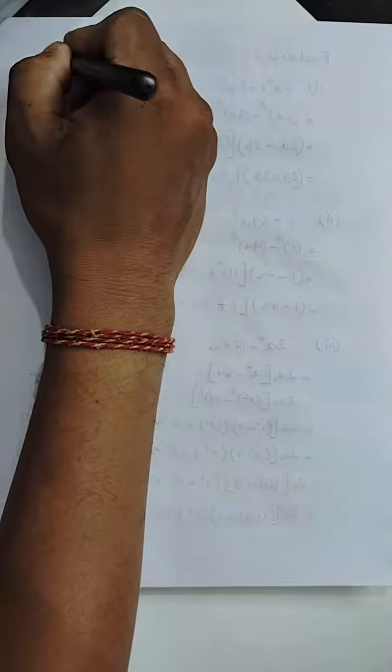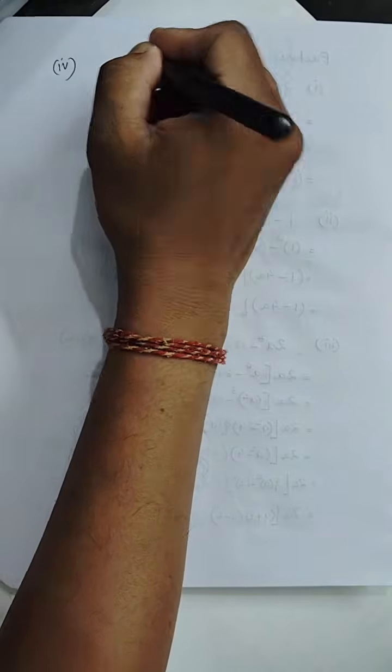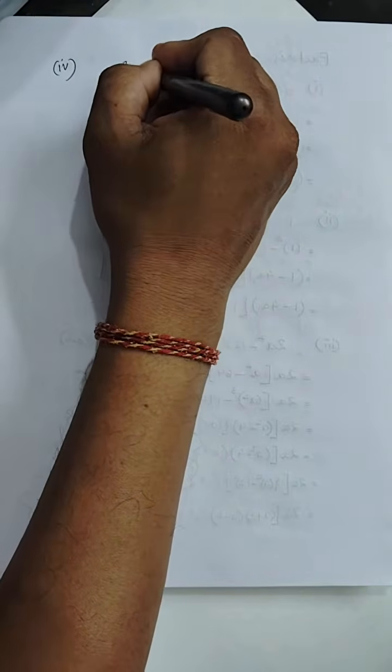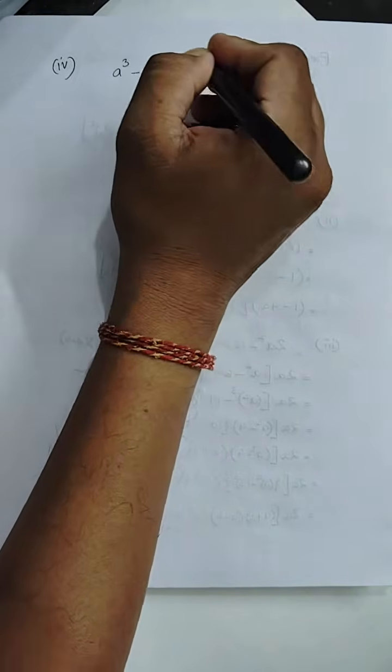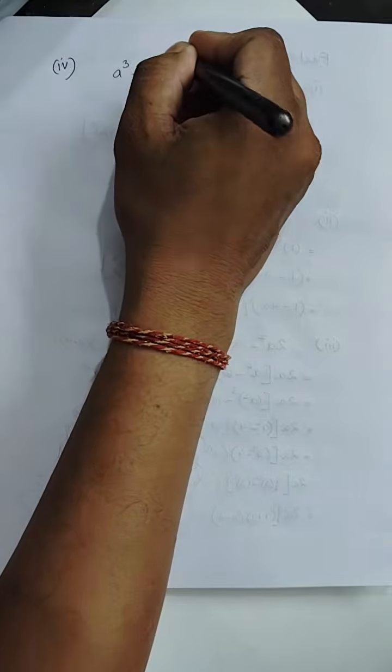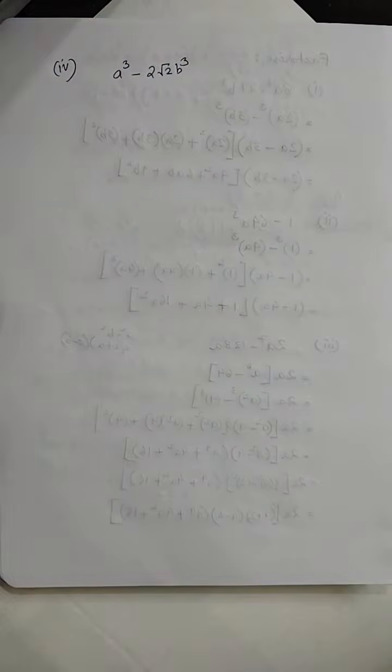Previous question was number 3. Okay, so number 4, a cube minus 2 root over 2 b cube. Okay, we'll factorize this one.